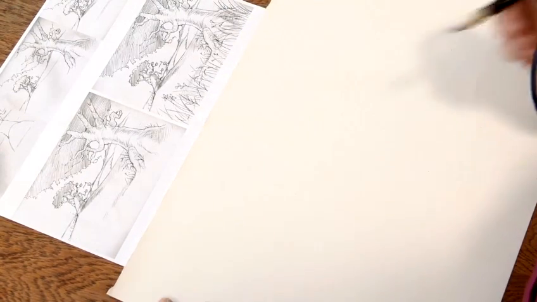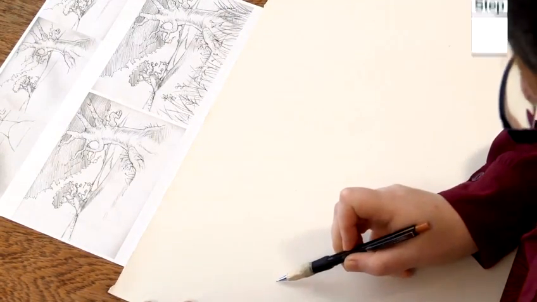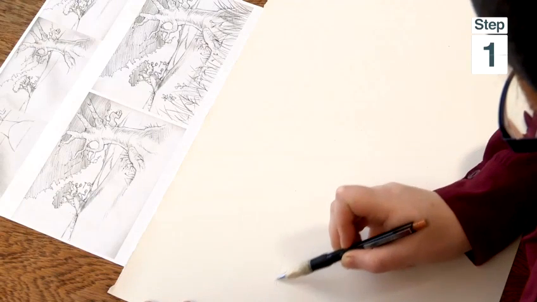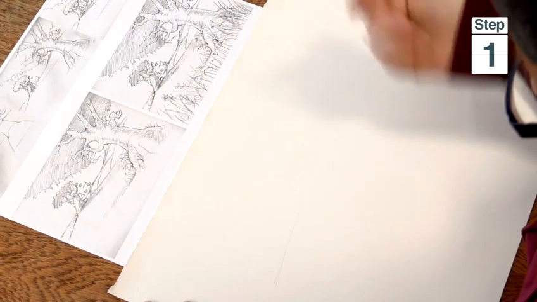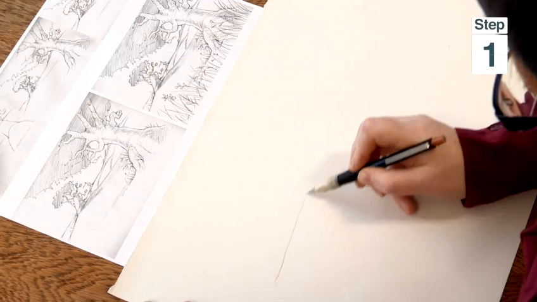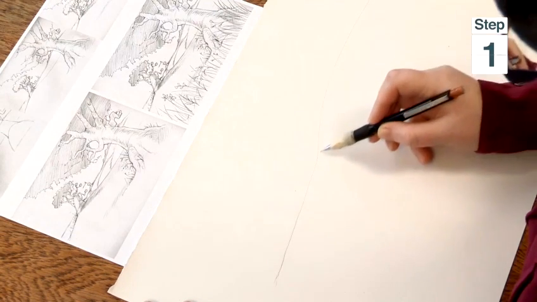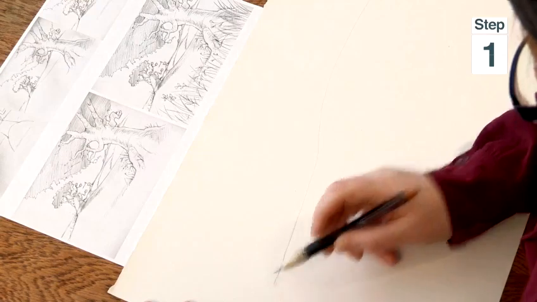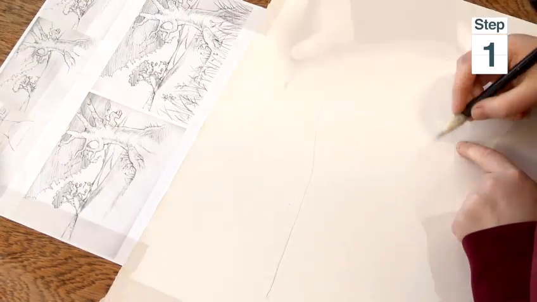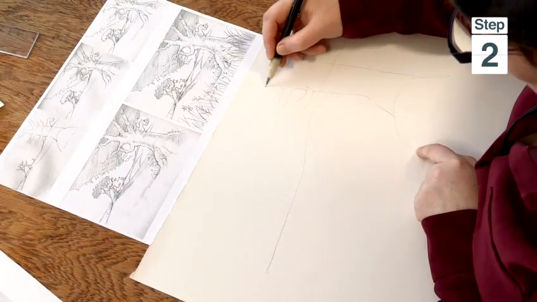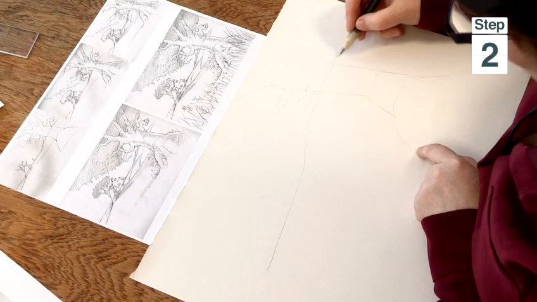Okay, you need a foreground, you need a midground, and you need a background. So first of all, I'm going to draw in a guide for the background. Keep the shape quite general for now. Then we're going to have it so it disappears out of our picture.